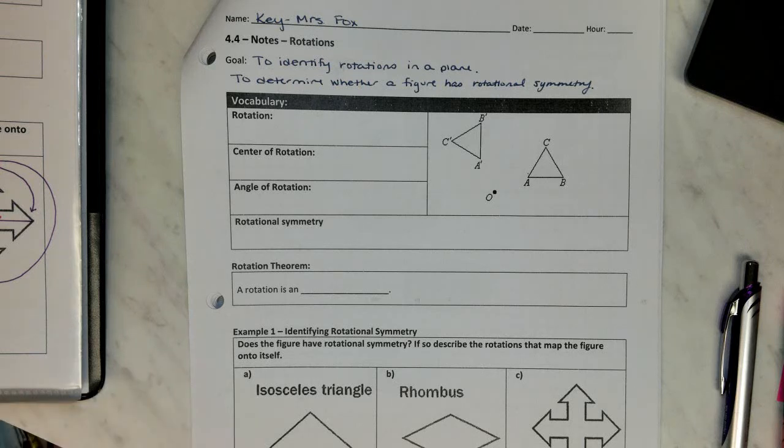Okay, so for 4.4 notes, we're going to be discussing rotations in more detail. Our goal today is to identify rotations in a plane and to determine whether a figure has rotational symmetry. So, we spoke about rotations when we discussed an overview of Unit 4 in 4.1.